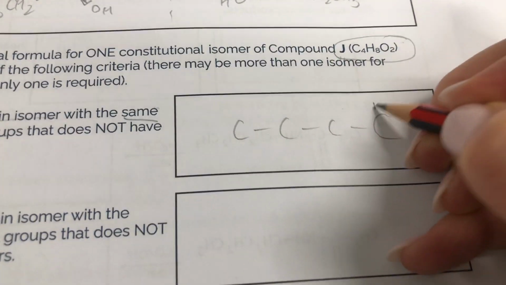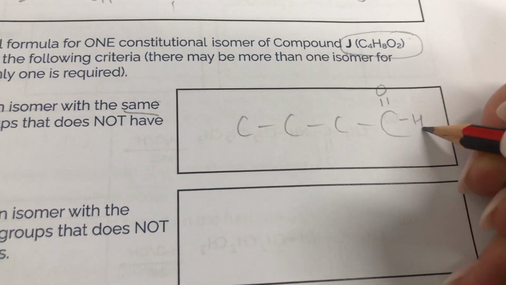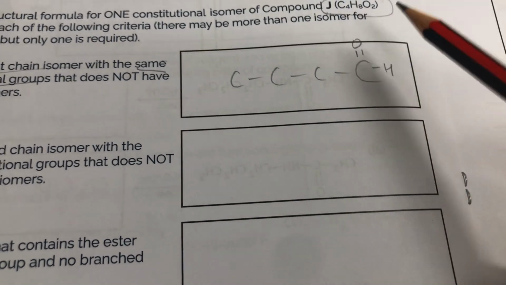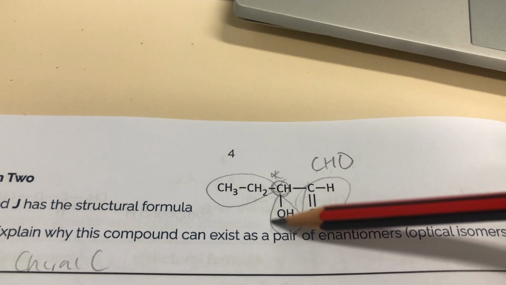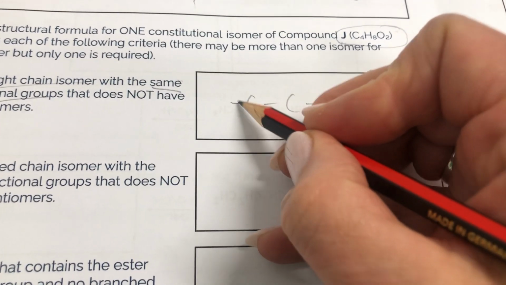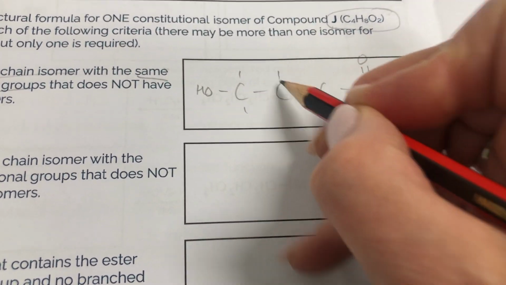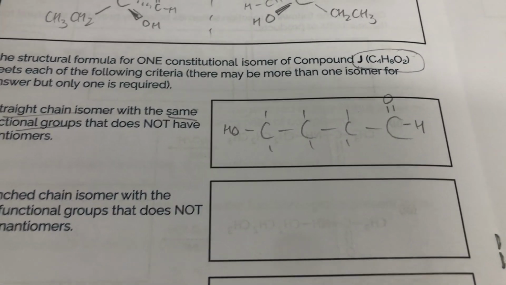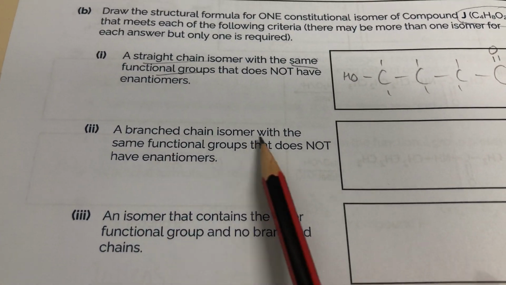So there's nowhere else I can put the aldehyde, because the aldehyde has to be on carbon 1. But I can shift this OH to a carbon where it wouldn't make it chiral, and that can only be the end. So I'm going to put my OH on the end, fill up the H's there. Okay.